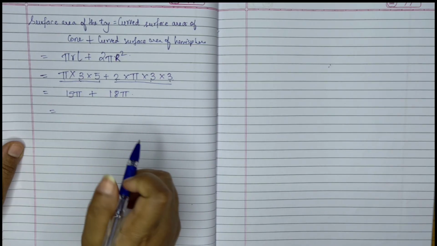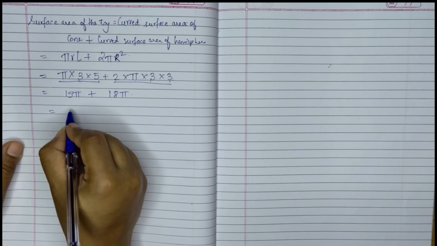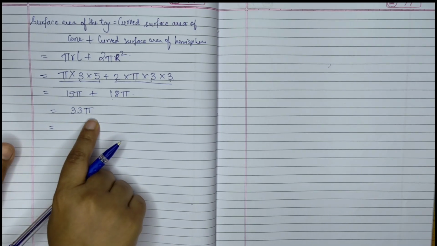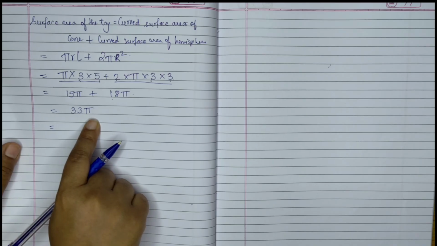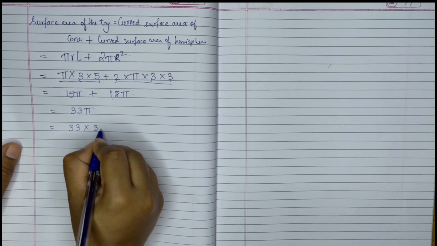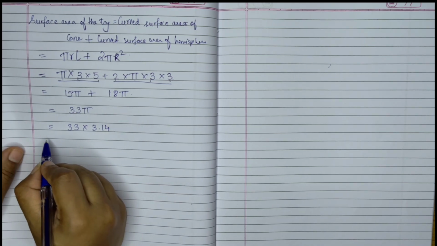Okay, so when you add this 15 plus 18, you get 33 pi. Now what you do is, we know the value of pi, they have told us to take 3.14. So 33 multiplied by 3.14. Okay, so now you multiply this.